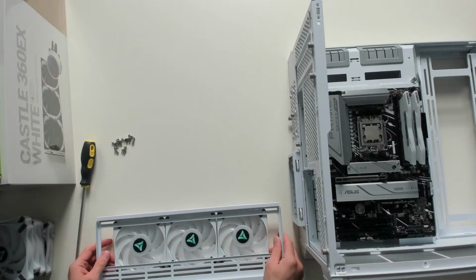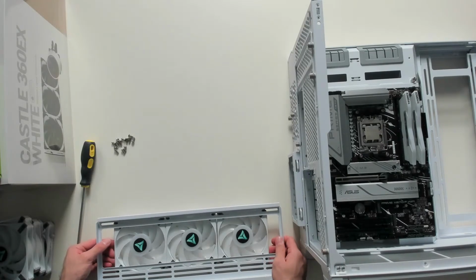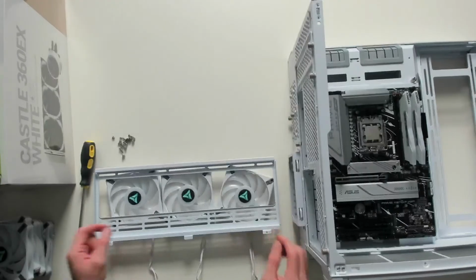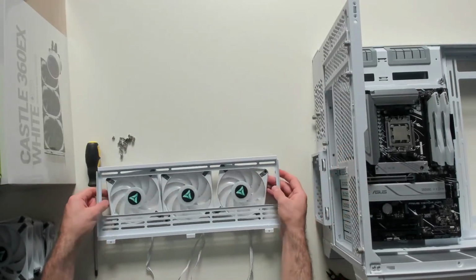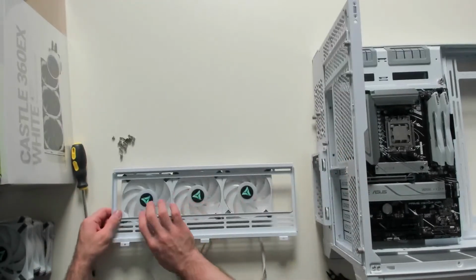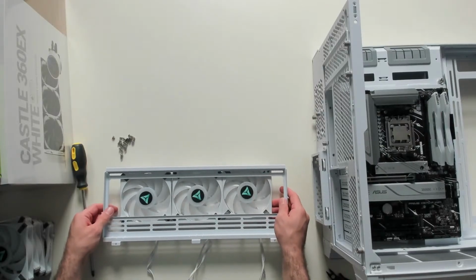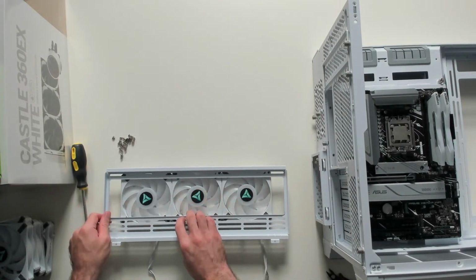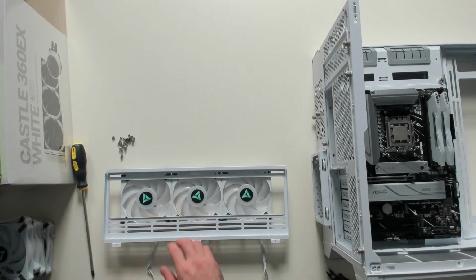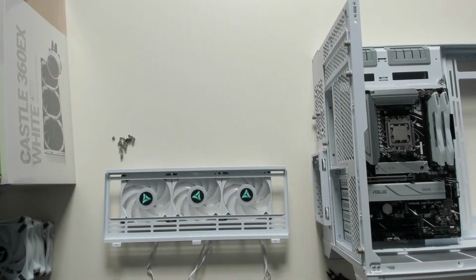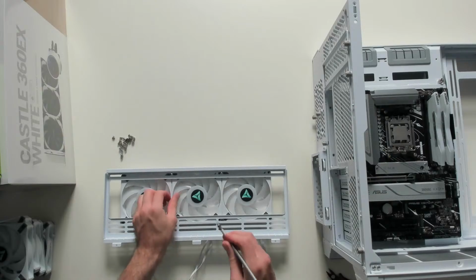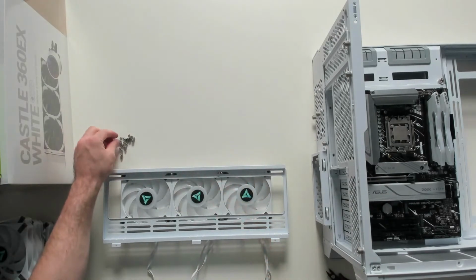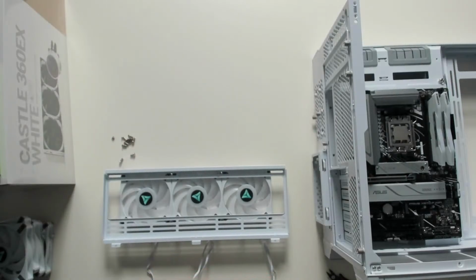Just double check everything like that. Get these screwed in. Hope y'all can see that. All right, it's pretty centered. They designed this pretty well. You can fit 140 millimeter fans down here too. Pretty cool, so you get more surface area. More surface area is always nice, right?